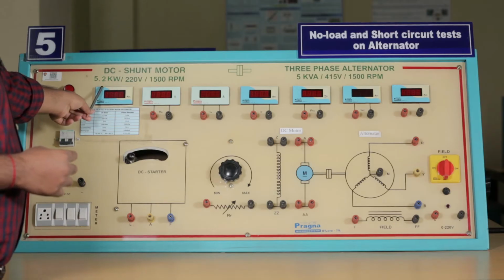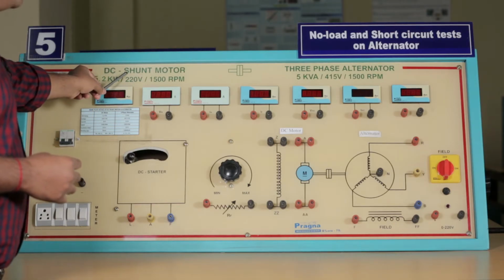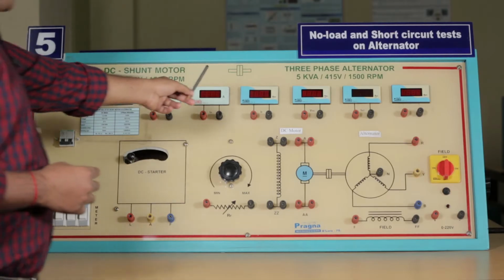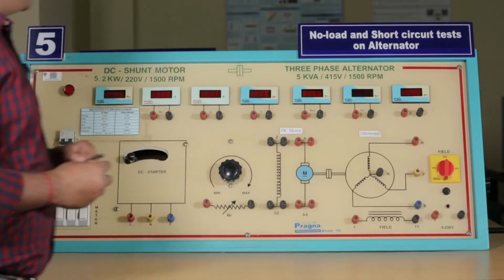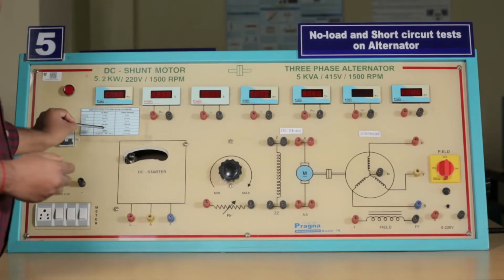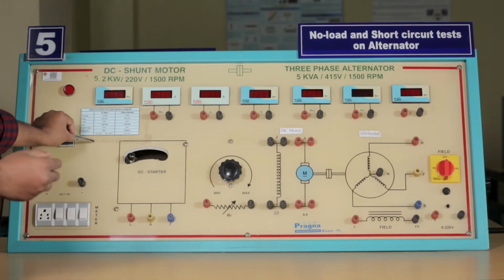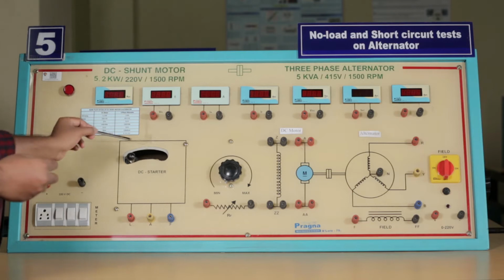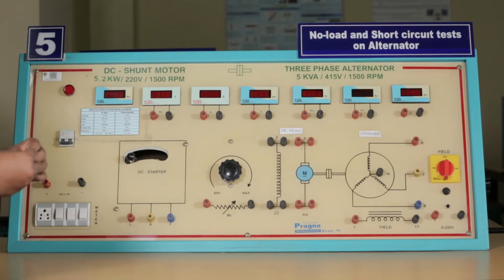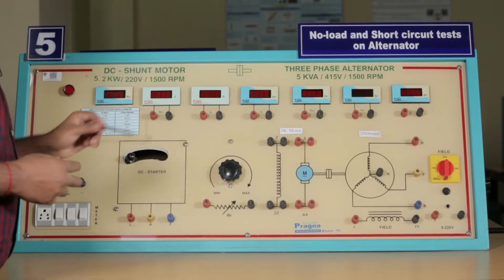Here the motor is connected in the form of shunt and the alternator is cylindrical in nature. The armature resistance of the motor is 0.8 ohms and the field resistance is 183 ohms.